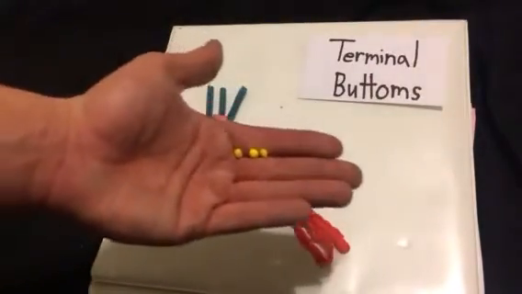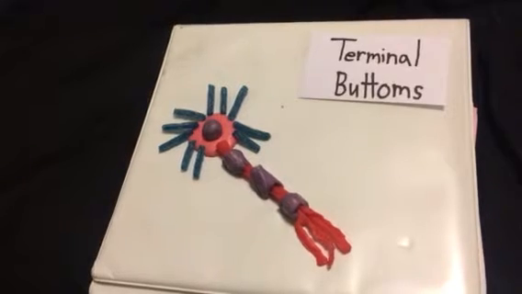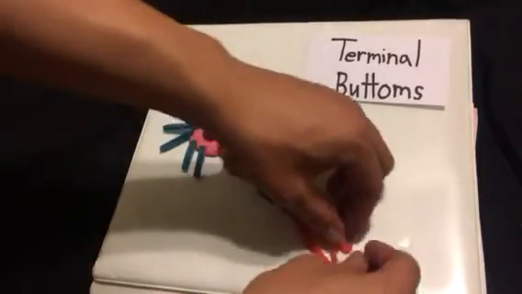And finally, these are the terminal buttons. Terminal buttons are the small knobs at the end of a neuron. Their function is to secrete chemicals that serve as messengers called neurotransmitters on the next neuron.